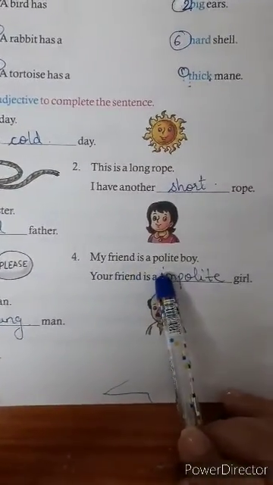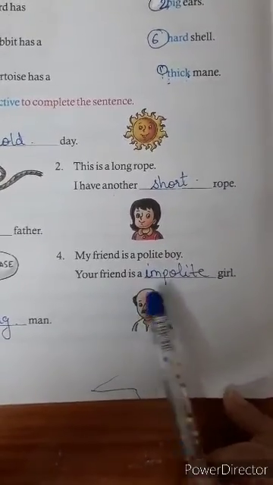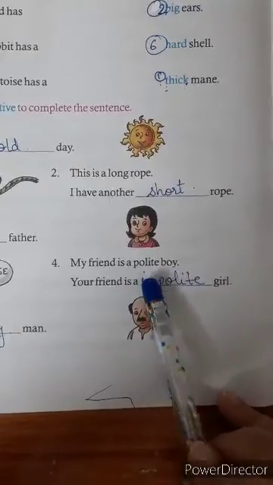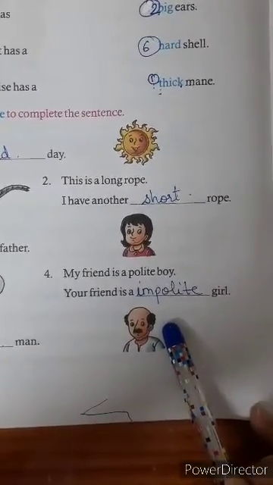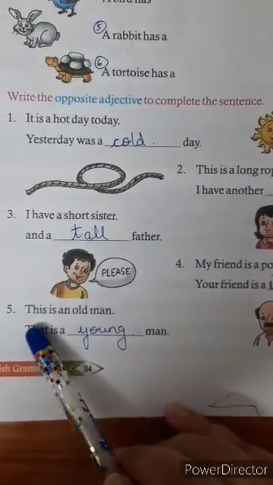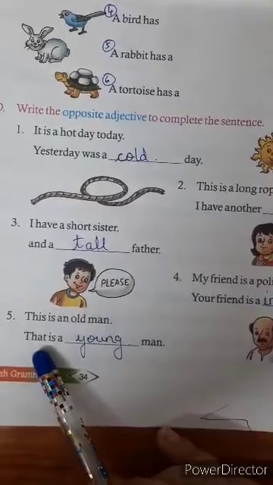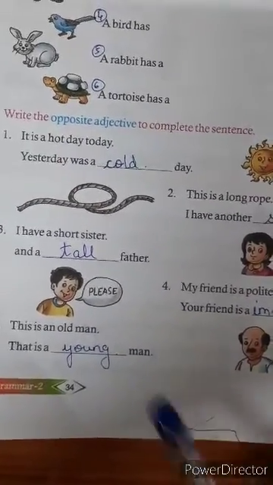My friend is a polite boy. Your friend is an impolite girl. What have we done, students? We have written the opposite adjective to complete the following sentence. And the last sentence of this lesson is, this is an old man. We will write opposite of old, young. This is a young man.